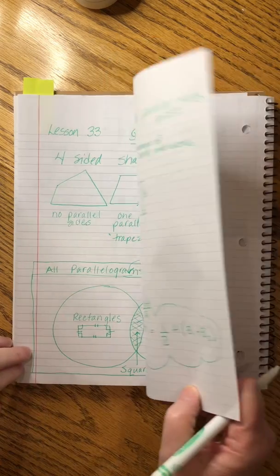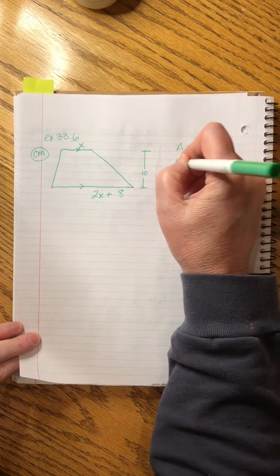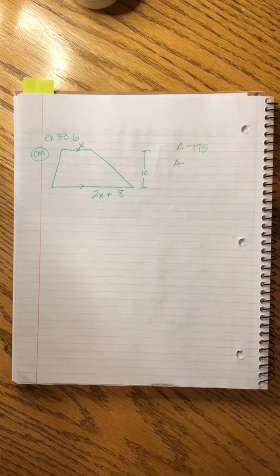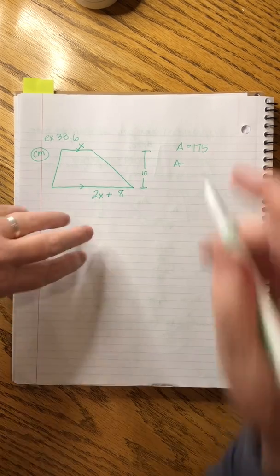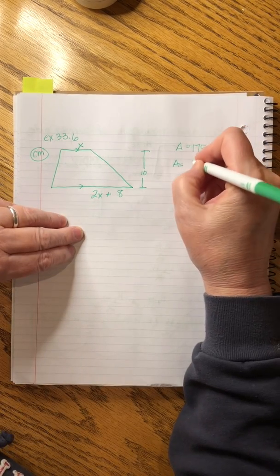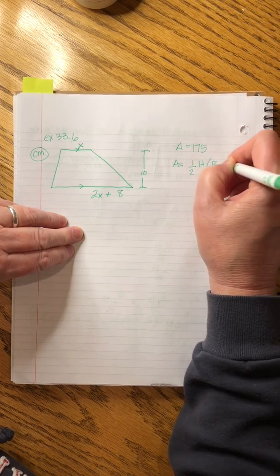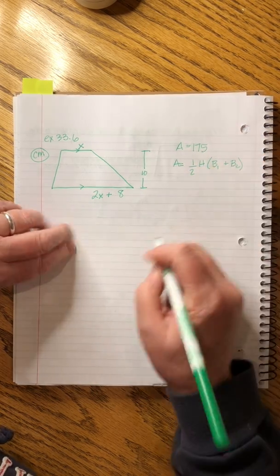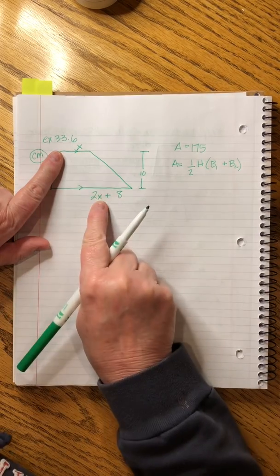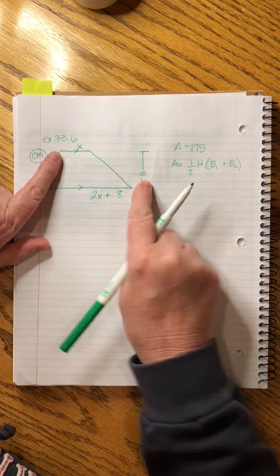Let's just do it. I want you to see that it works. And then we'll do it the other way, which I think is the easier way, where we'll just make triangles. So our formula is that the area equals 1/2 times the height times the first base plus the second base. So this is our first base, this is our second base, there's our height, and there's our area.